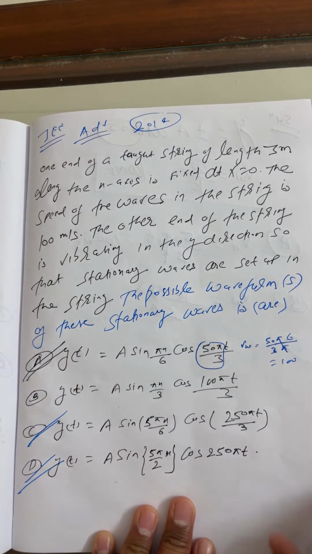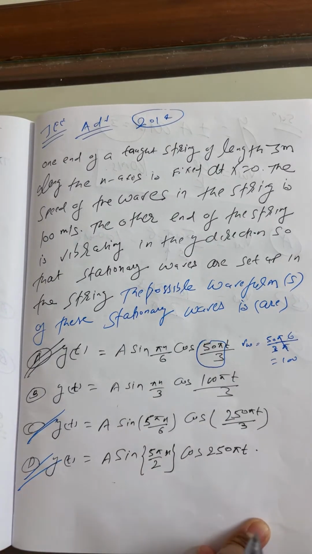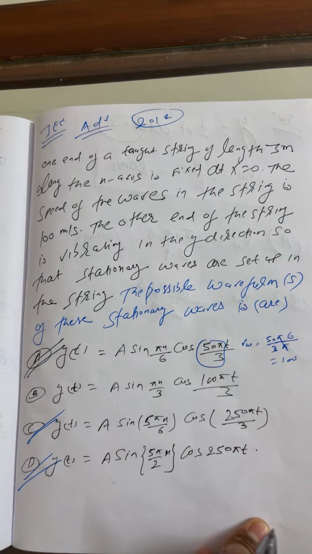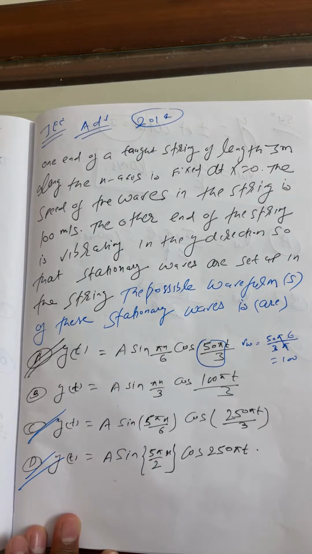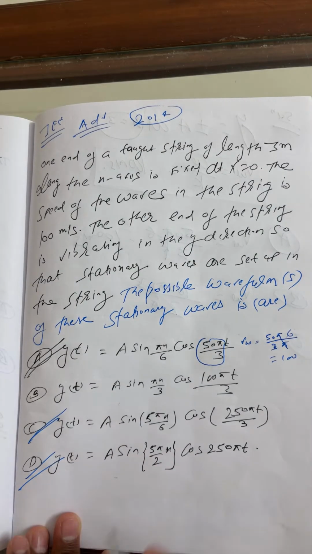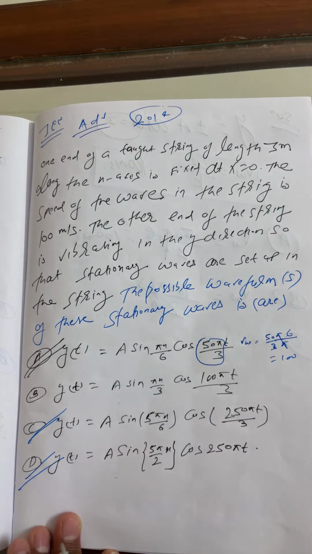If displacement is maximum here for this condition, what can you say? For this case, what is the meaning of node and antinode, as I said in the classroom? Displacement antinode at x equals 3 meter and node at x equals 0.